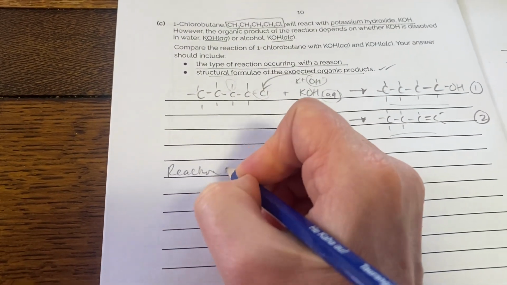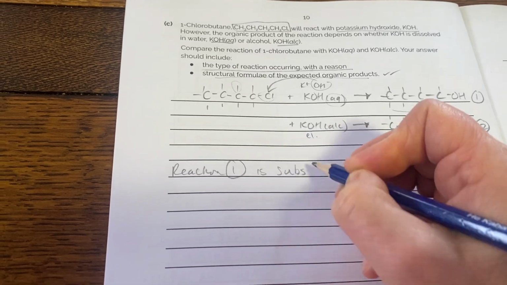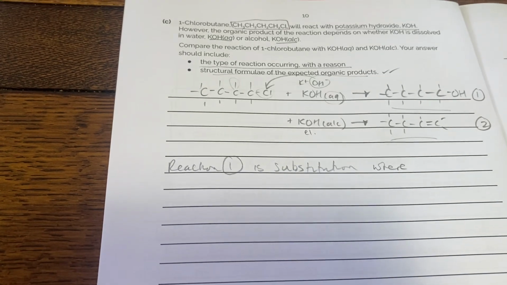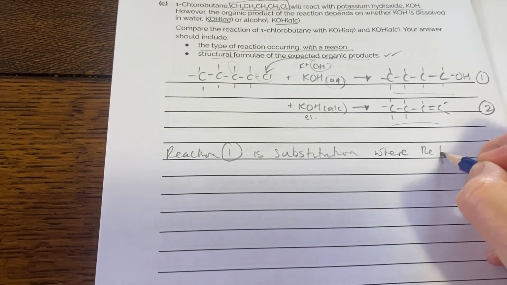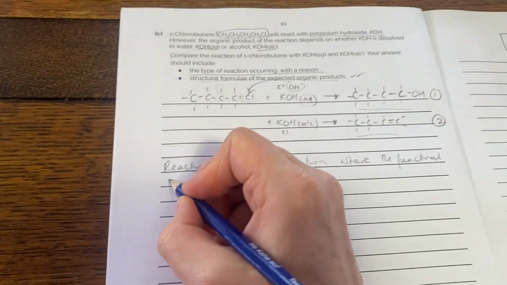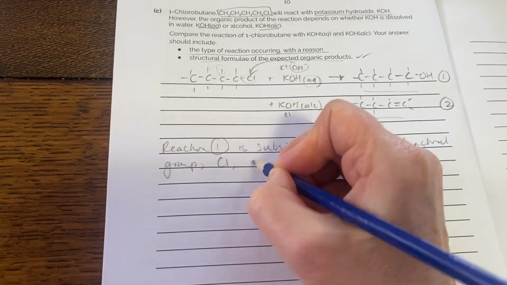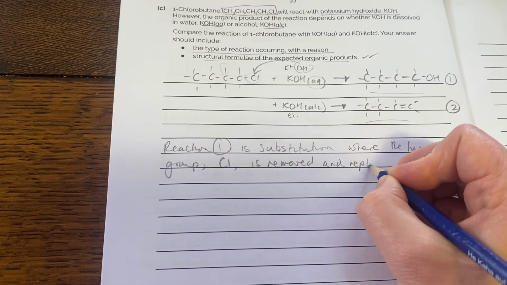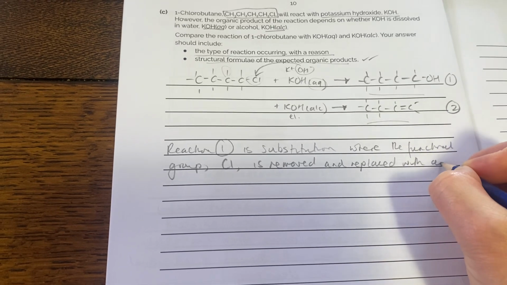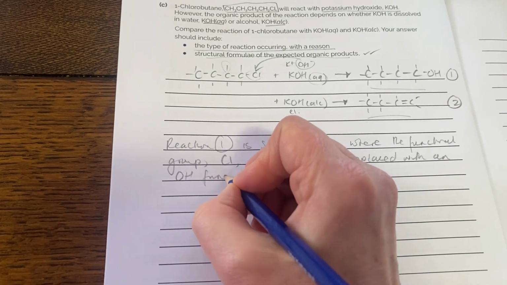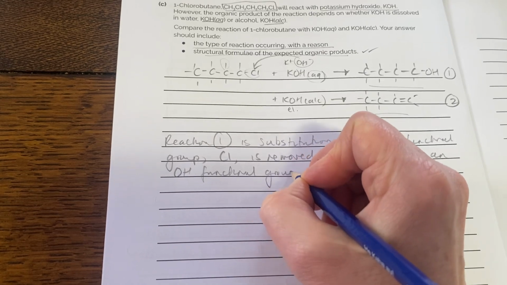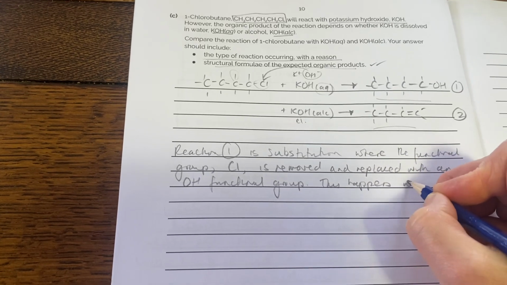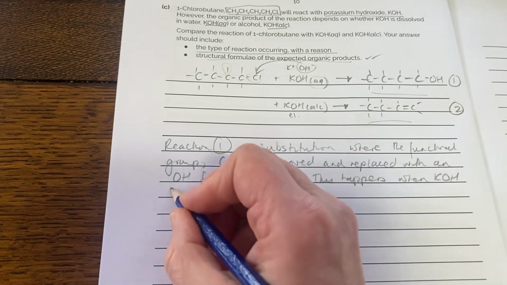Reaction 1 is substitution, where the functional group, in this case Cl, is removed and replaced with an OH functional group. This happens when KOH is aqueous.